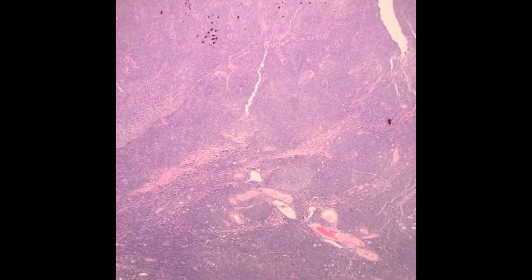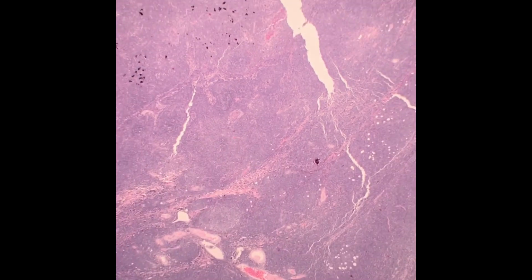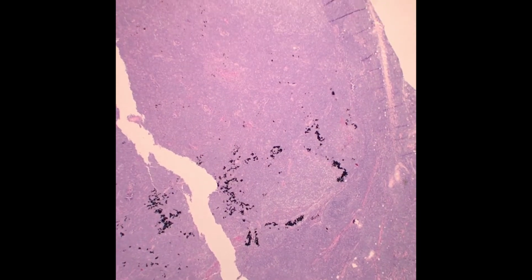So today we have a lymph node from a 55-year-old man who has bilateral axillary lymphadenopathy. This is an outside consultation case. I have no idea if the bone marrow is involved or whether the patient has splenomegaly.